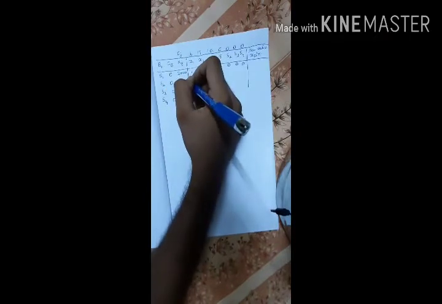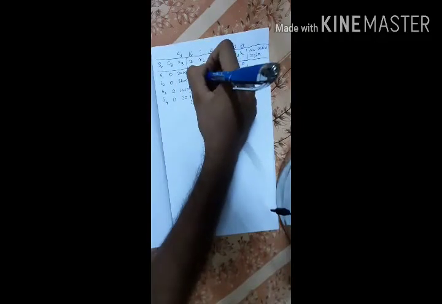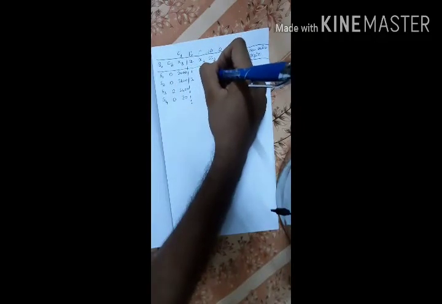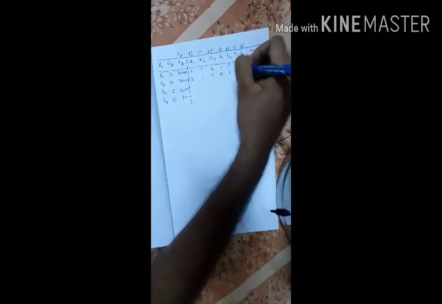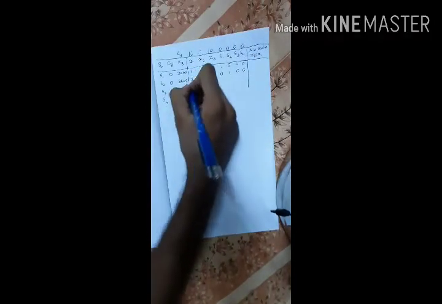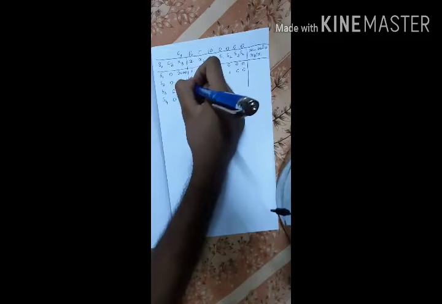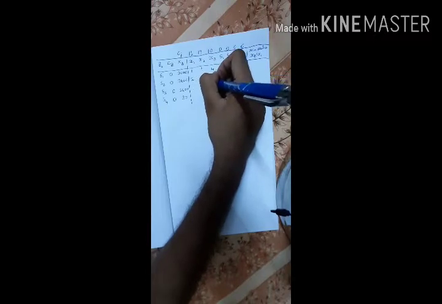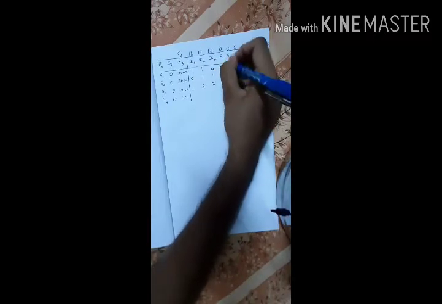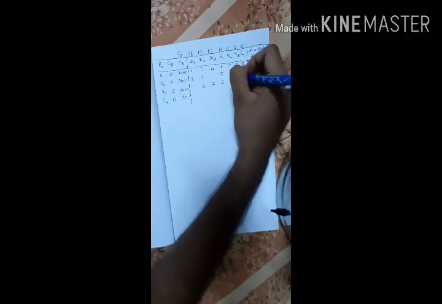Then in the second constraint, the value of x1 is 2, x2 is 1, x3 is 1, s1 is 0, s2 is 1, s3 is 0, s4 is 0. Then in the next constraint, the value of x1 is 1, x2 is 2, x3 is 2, s1 is 0, s2 is 0, s3 is 1, s4 is 0.